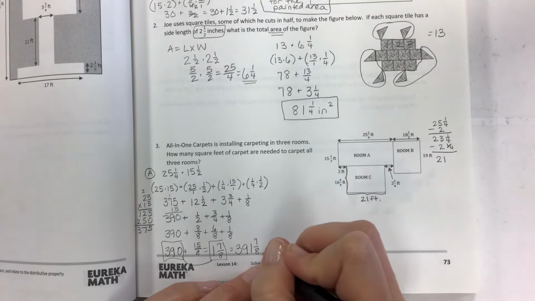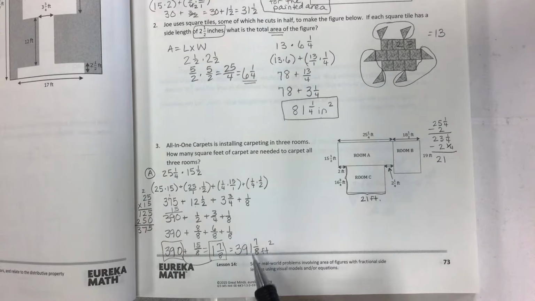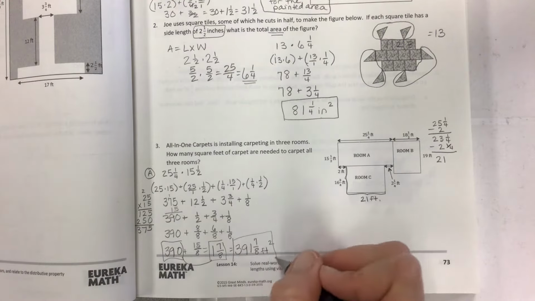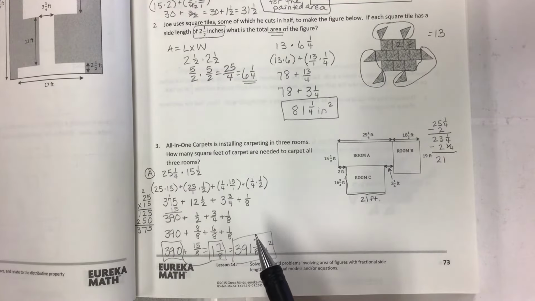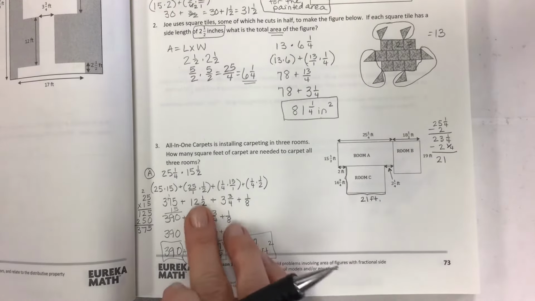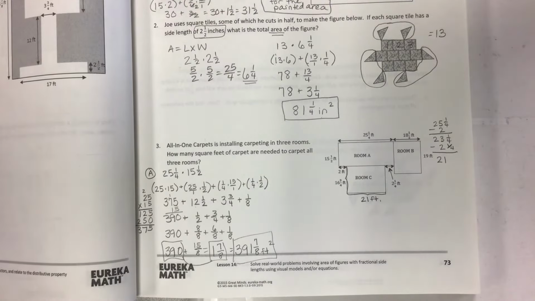And that will give you 391 7/8 for our first one. Okay, hopefully I did that correctly. Sometimes I look back and I'm like, oh lordy, where'd I go wrong? 1/2. Oh, I think I may have made a mistake. Hold on one second.